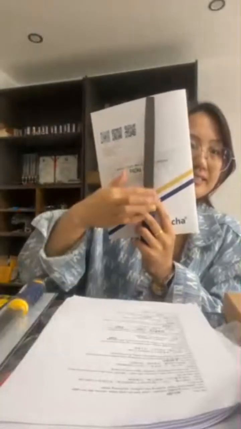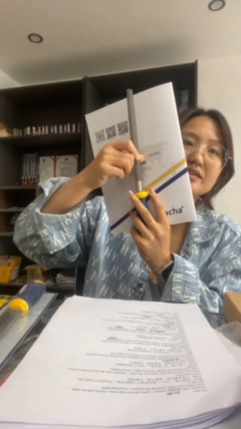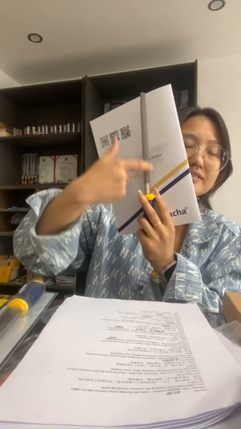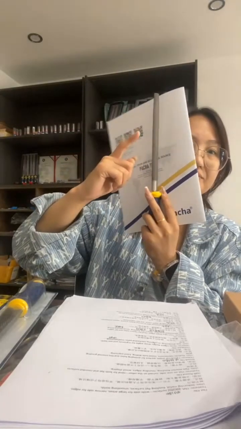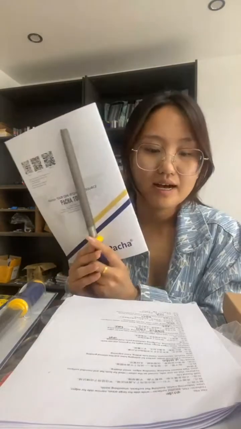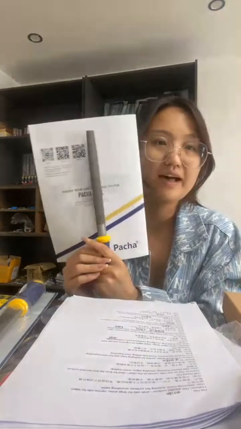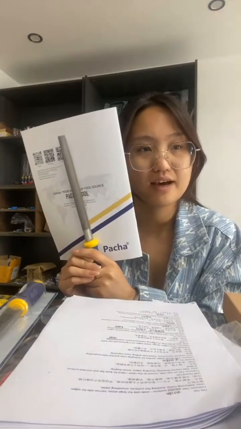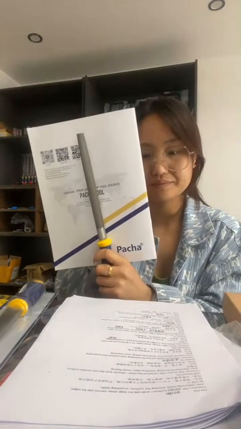This is the curved side, and this is the flat side. The half-round file has a flat side and a curved side, ideal for both flat and rounded surfaces.